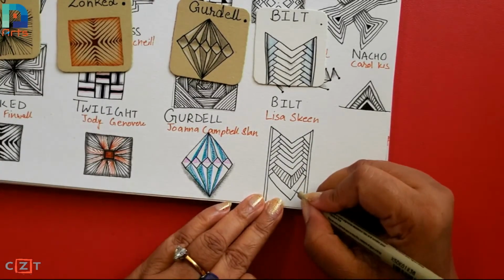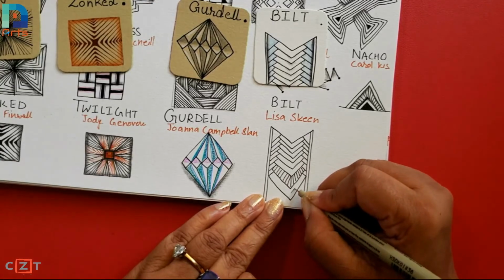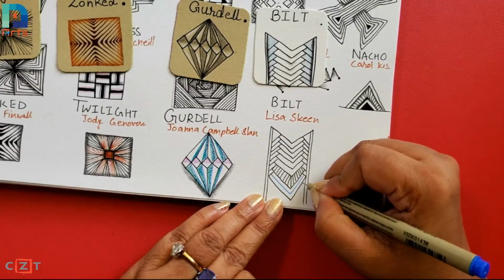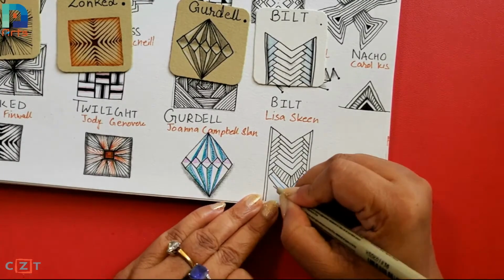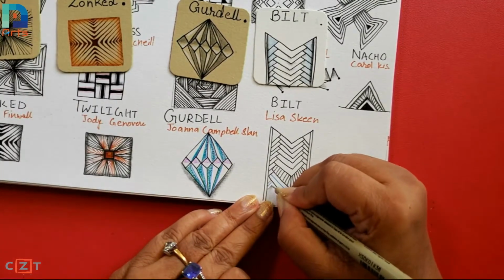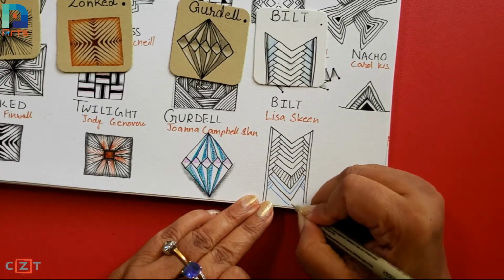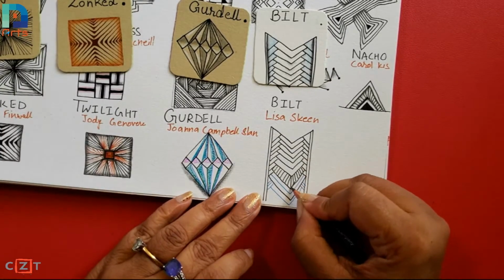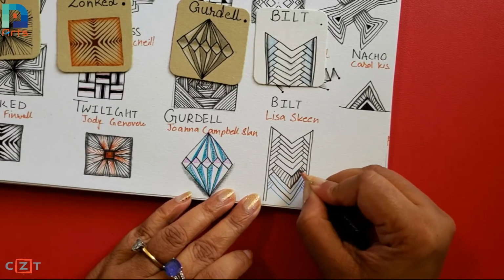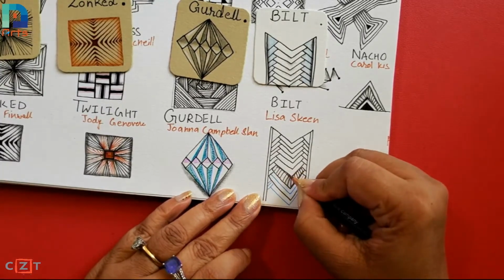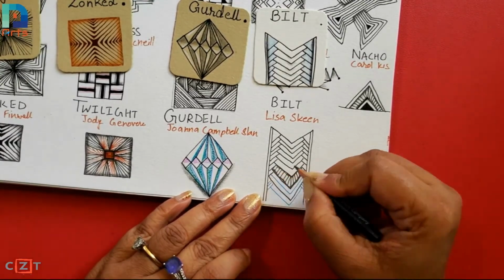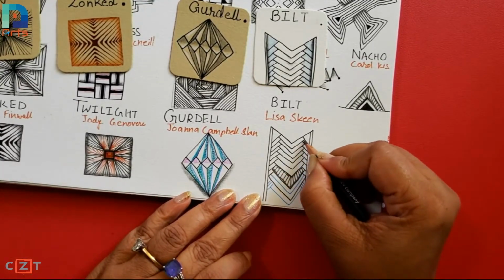to give your own style into it. So it's your choice how you want to shade it, how you want to color it, and if you want to add a little bit more into it. And that goes in any kind of tangle, you know. You can add your own style and you can make that tangle in your own version.